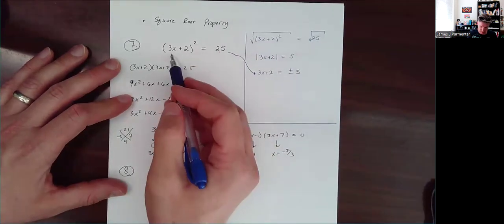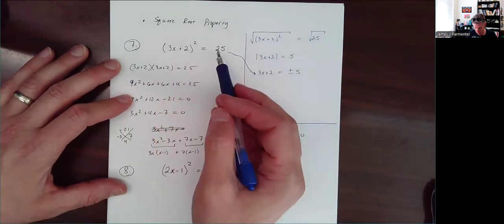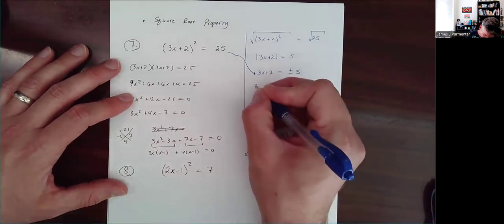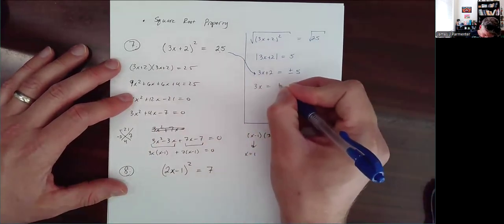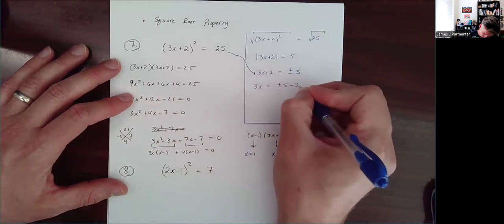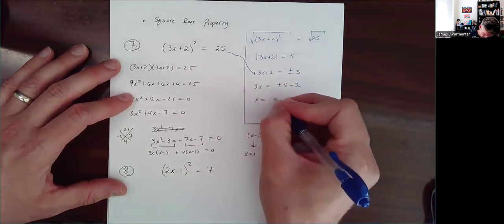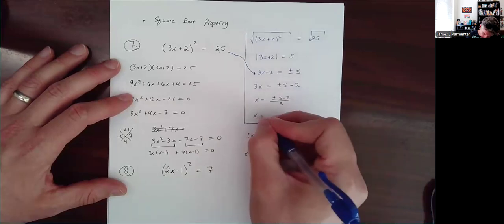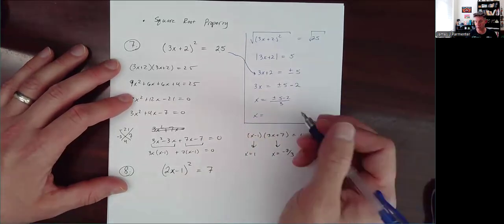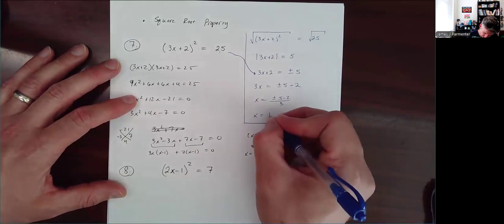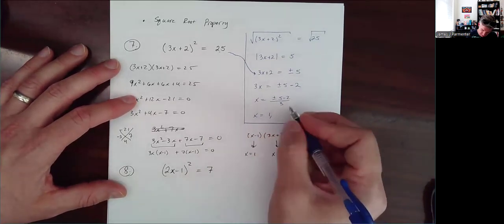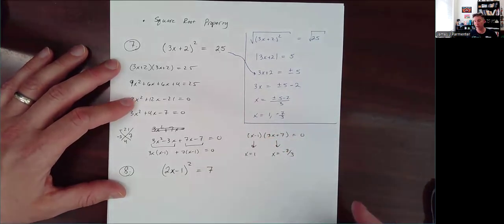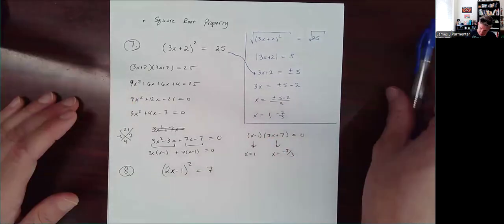The square root of 3x plus 2 squared is 3x plus 2, and you do a plus or minus square root of 25, which is plus or minus 5. And then 3x is equal to plus or minus 5 minus 2, and then x is equal to plus or minus 5 minus 2 divided by 3. So one answer is positive 5 minus 2 over 3, which is 3 over 3, which is 1. And the other answer is negative 5 minus 2 over 3, which is negative 7 over 3. Exactly like those answers there. To me, this felt like a lot less work.